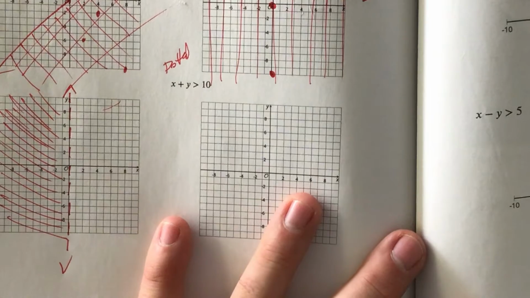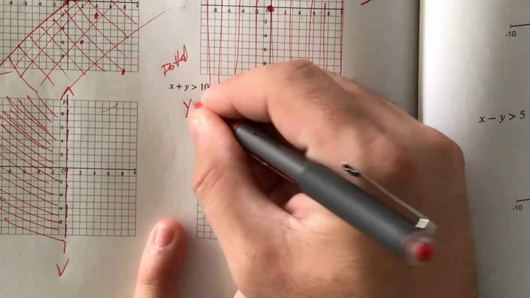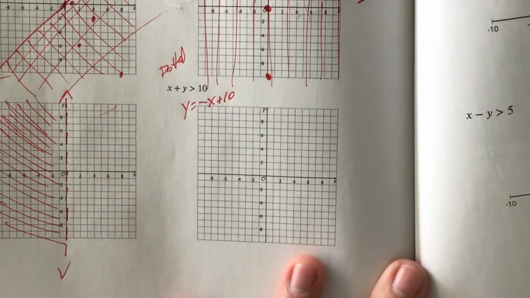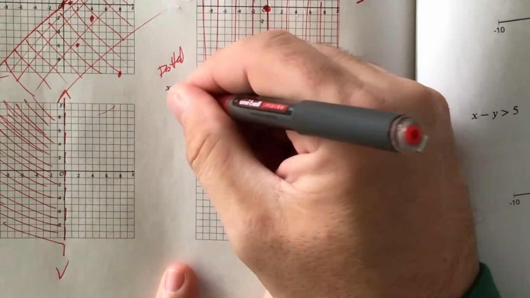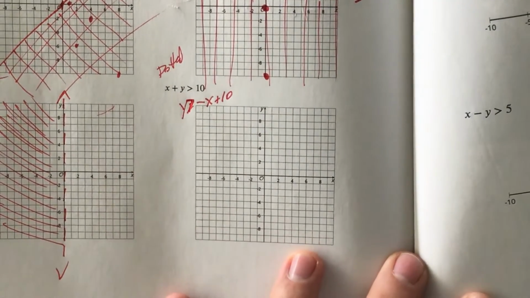And I've got to solve it for y. How do I solve that for y? Subtract the x. So y is greater than negative x plus 10.